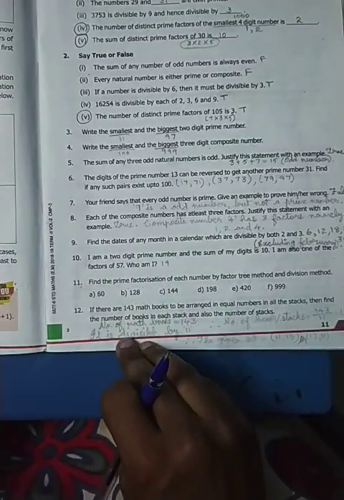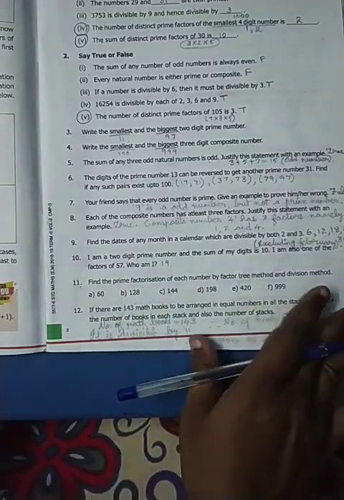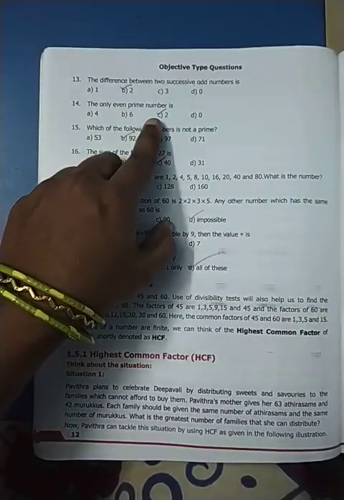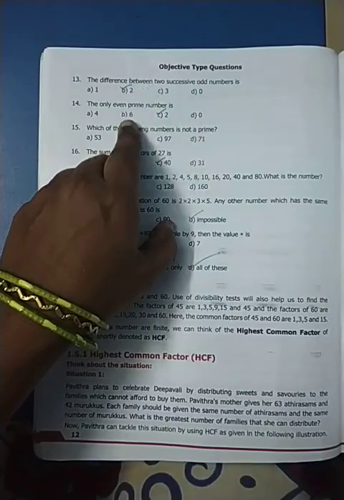This prime factorization I will do later, in the next class. Now, coming to this portion, the difference between two successive odd numbers is 2. The only even prime number is 2. Which of the following numbers is not a prime? This 92, because it ends with 2.